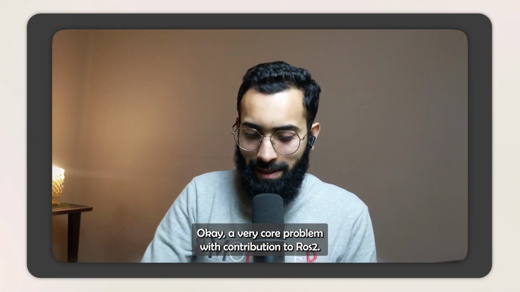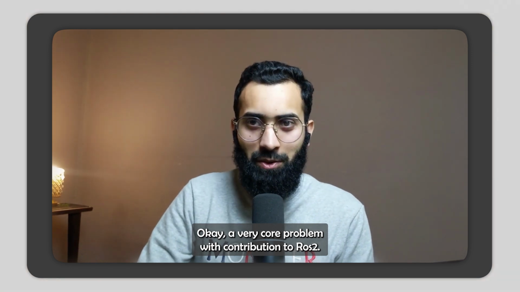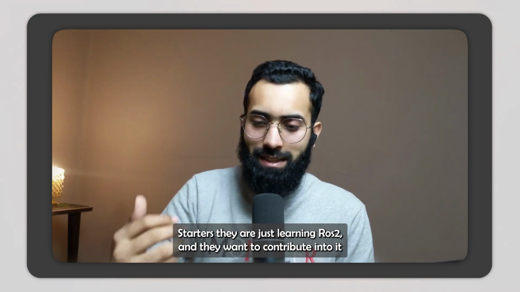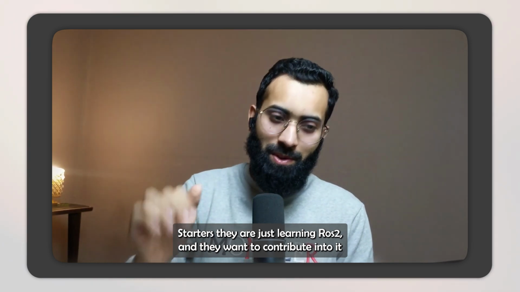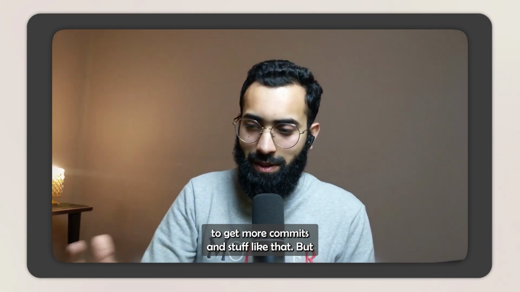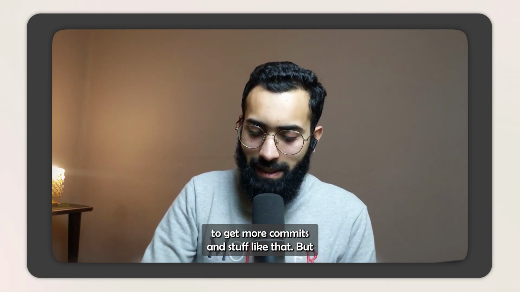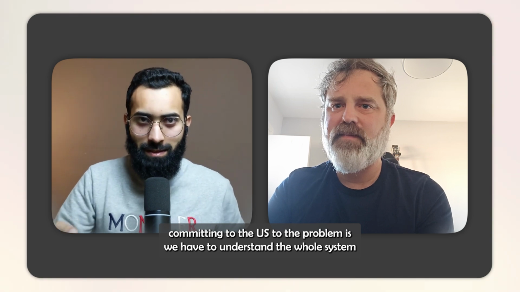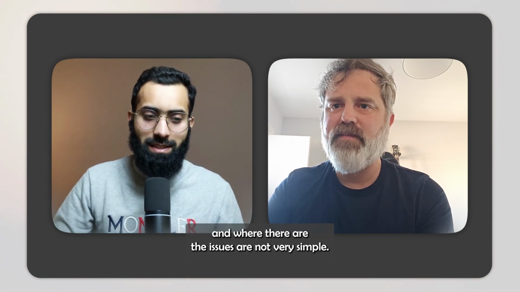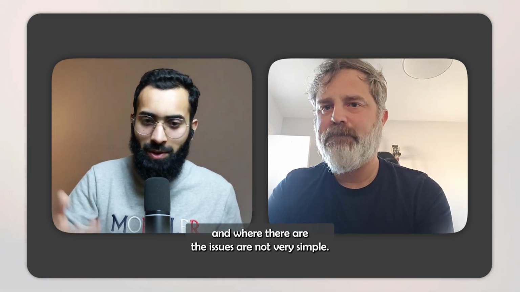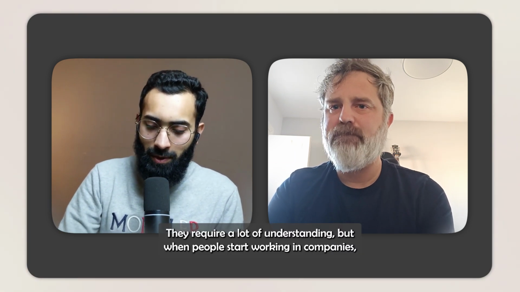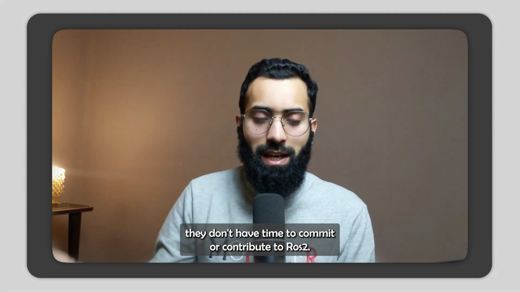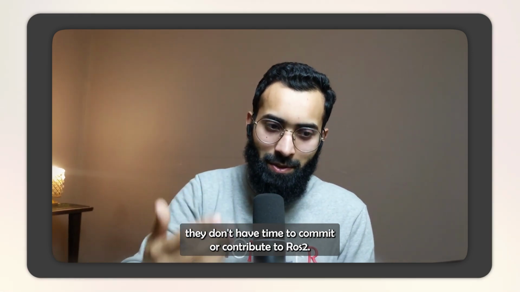Another aspect: a very core problem with contribution to ROS2. Starters, they are just learning ROS2 and they want to contribute to it to get more commits and stuff like that. But for just committing into ROS2, the problem is we have to understand the whole system. The issues are not very simple. They require a lot of understanding. But when people start working in companies, they don't have time to commit or contribute to ROS2.